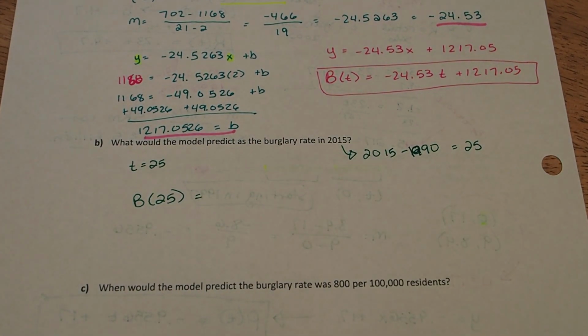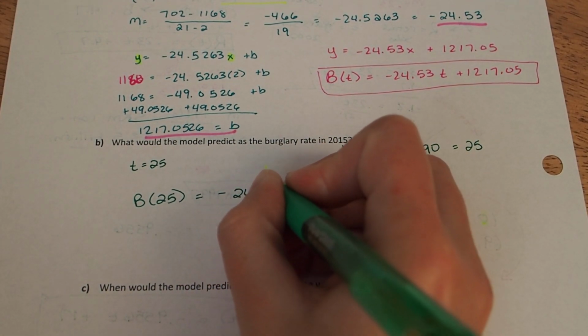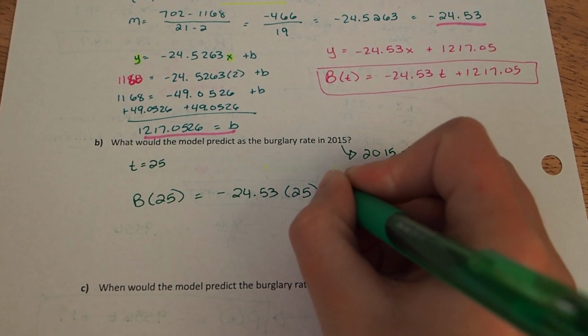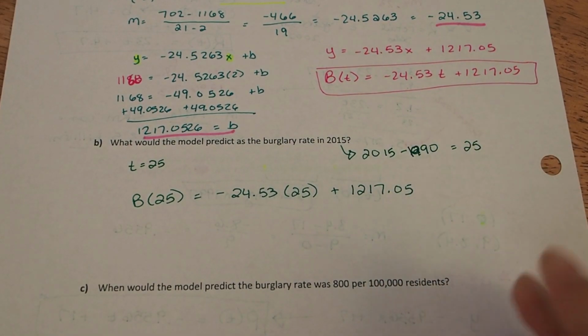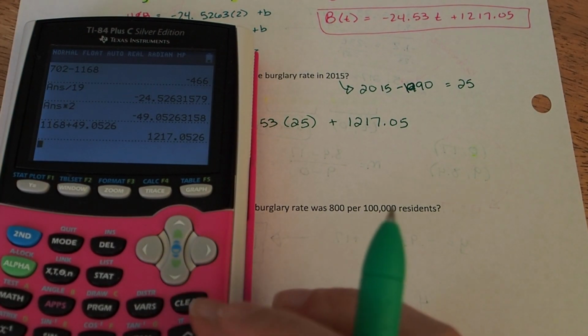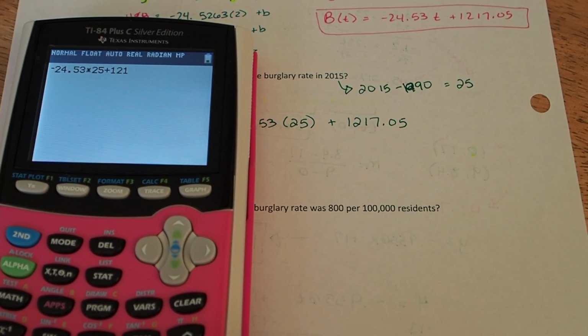So B of 25, since I know the model, will be negative 24.53 times T is 25 plus 1,217.05. So I just need to simplify that. Negative 24.53 times 25 plus 1,217.05.